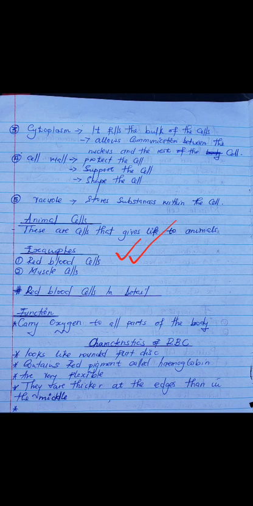Okay, so that's why the red blood cell is very important. Why? Because it carries oxygen to all parts of the body. Right, let us talk about the characteristics of the red blood cell.